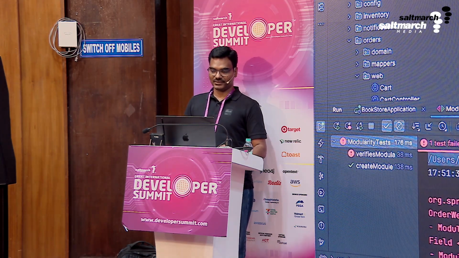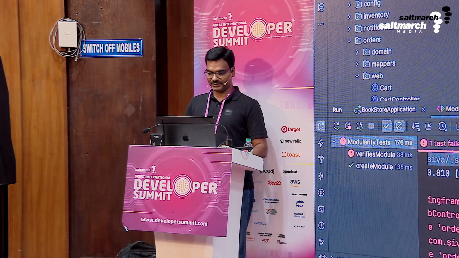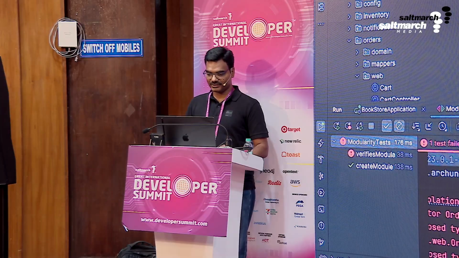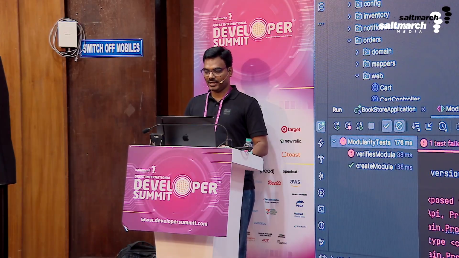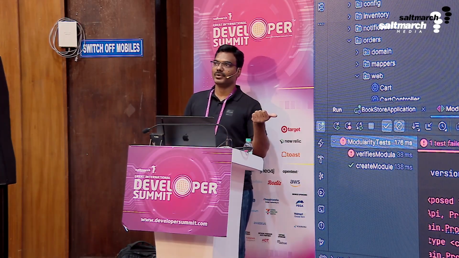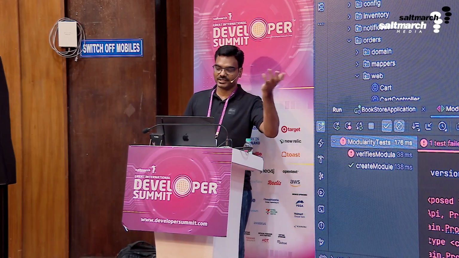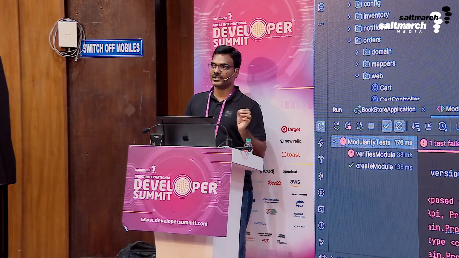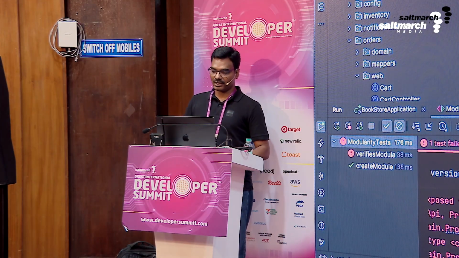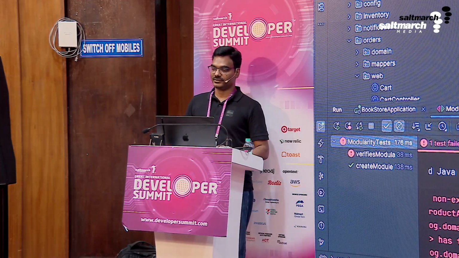So now the test failed and it is saying there is a violation. Module orders depends on non-exposed type product service. So compiler-wise, it is allowed. It's a public class, but Spring Modulith prevents that. You are not supposed to call internals of other modules.